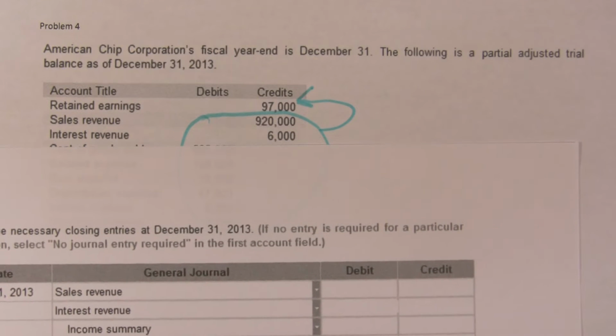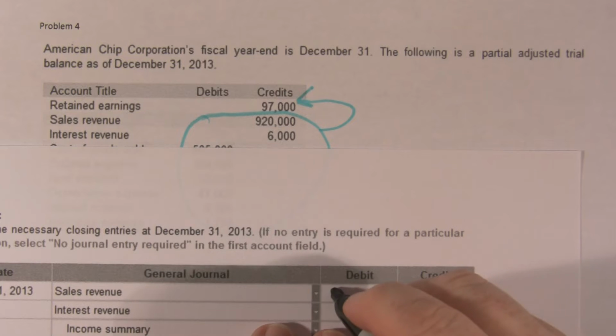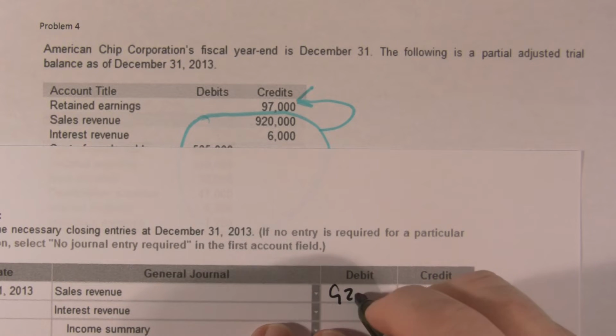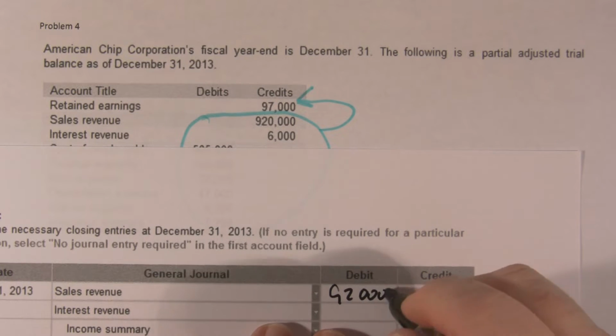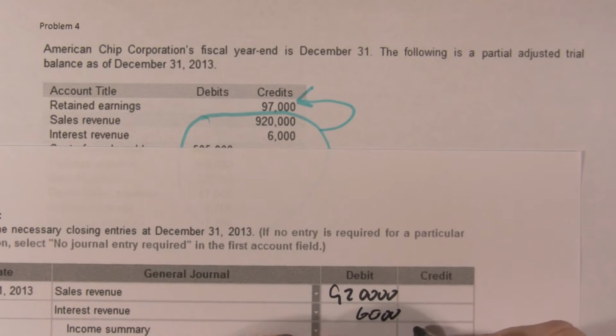So our first task is to close our revenue and expenses to income summary. And we do that by debiting the revenue, $920,000, debit the interest revenue for $6,000, and credit income summary for $926,000.